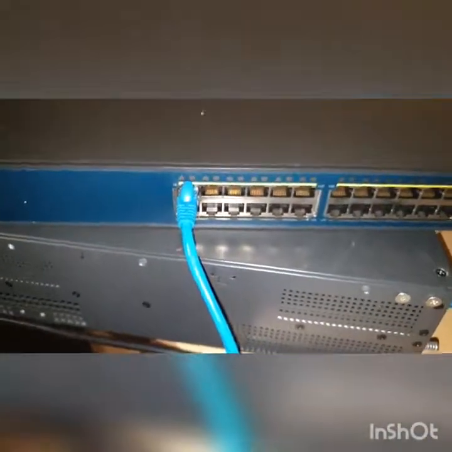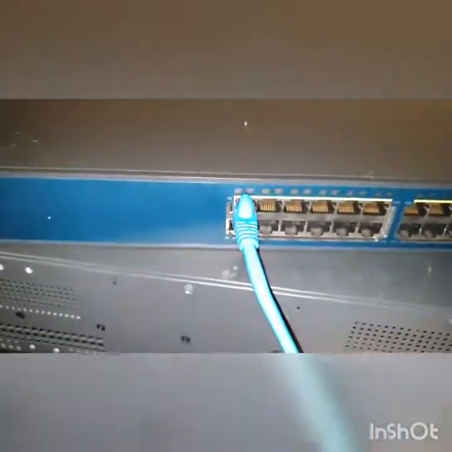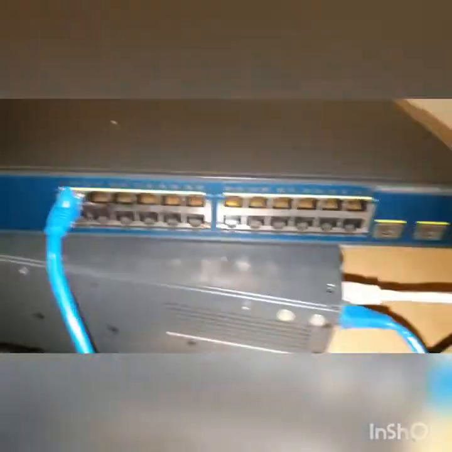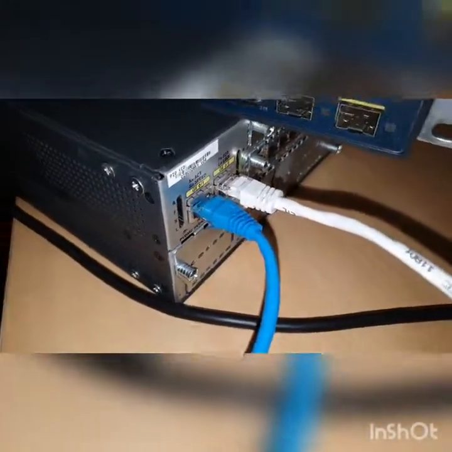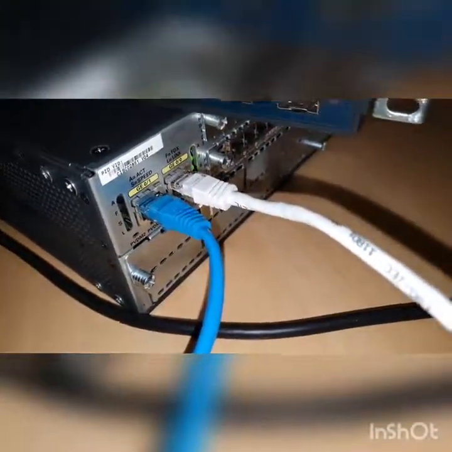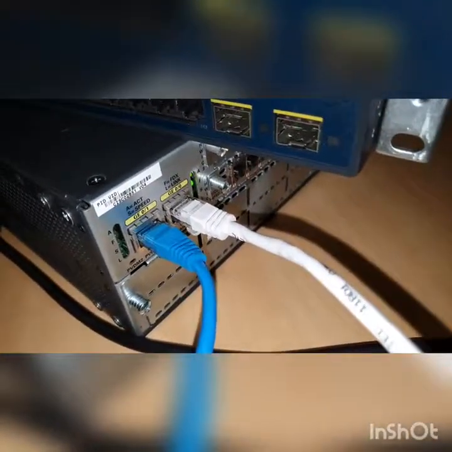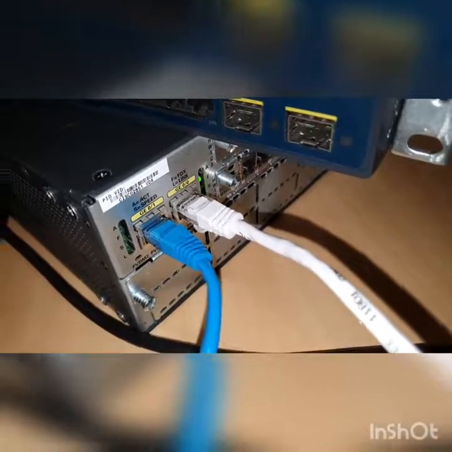Actually you can't see any flashing light because I haven't done any configuration. You can see the light flashing in the gigabit Ethernet 0/0 because it is connected with the live network, with my home router.